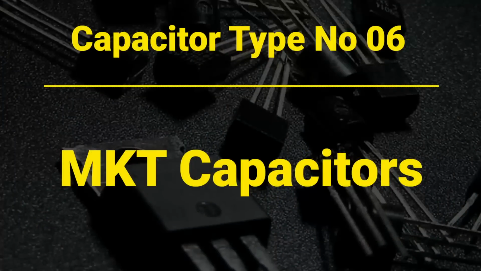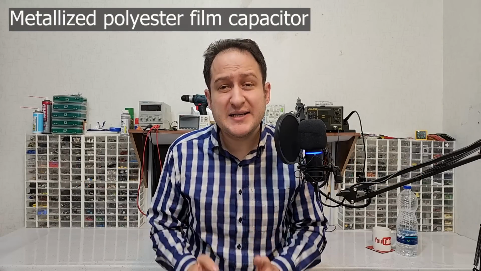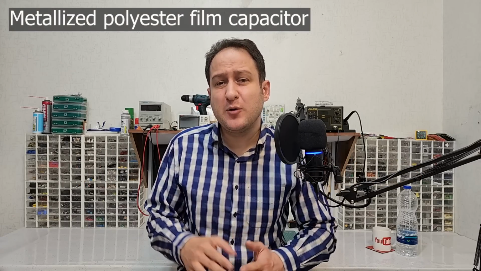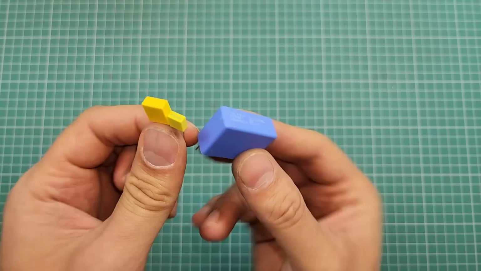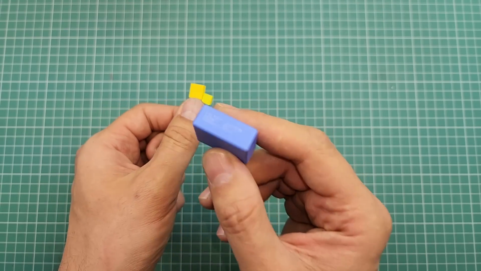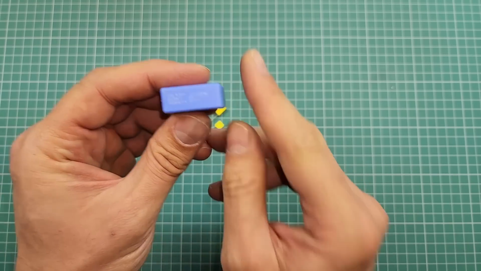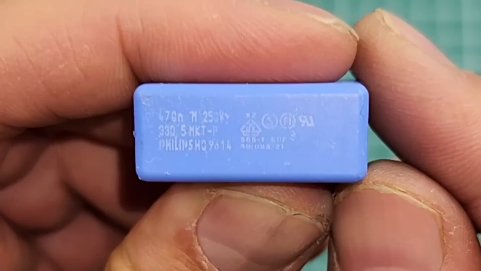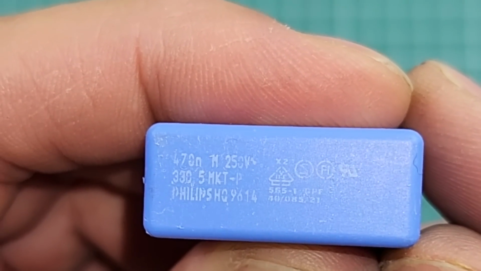Capacitor type number 6, MKT capacitors. MKT capacitors are nothing but polyester capacitors. The difference between an ordinary polyester capacitor and an MKT capacitor is in the manufacturing process. This little difference makes them different in characteristics, but they are not very different. These are MKT capacitors. They act similar to polyester capacitors, and the dielectric in these capacitors is still polyester. For simplicity, MKT capacitors are a high quality version of ordinary polyester capacitors.